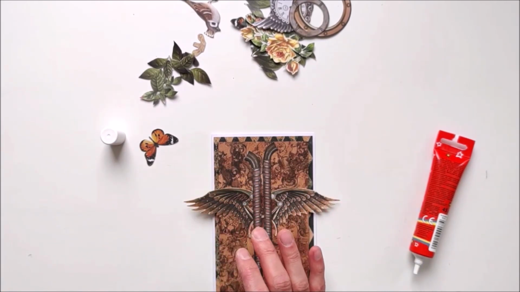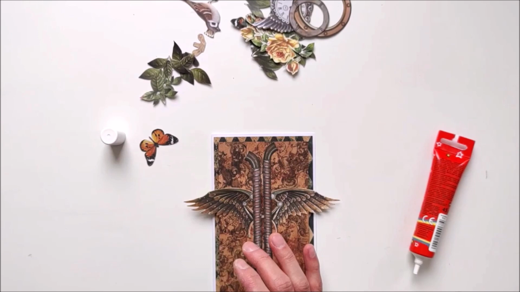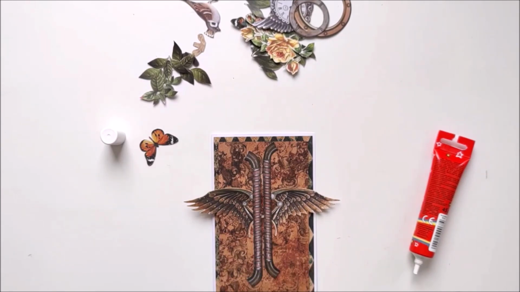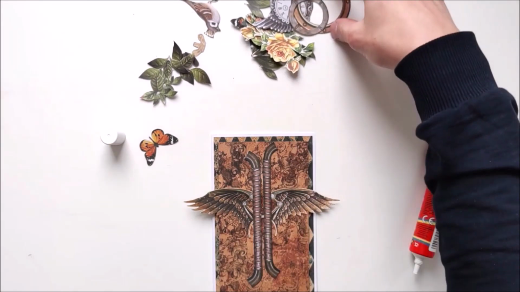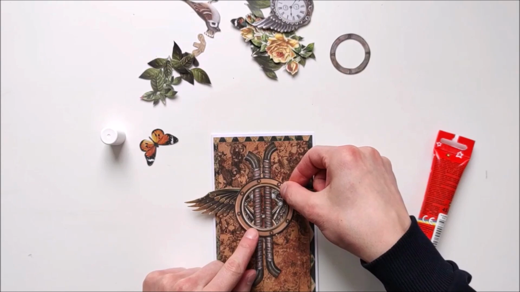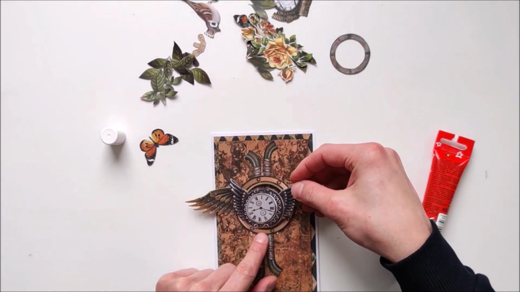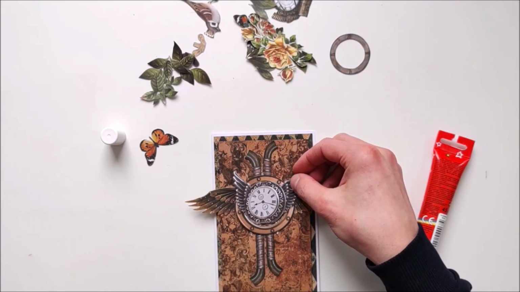Yeah, and here in the middle we will create the main composition with the frames, with birds, with clocks, with flowers. First we need a huge frame, then this clock with the wings.